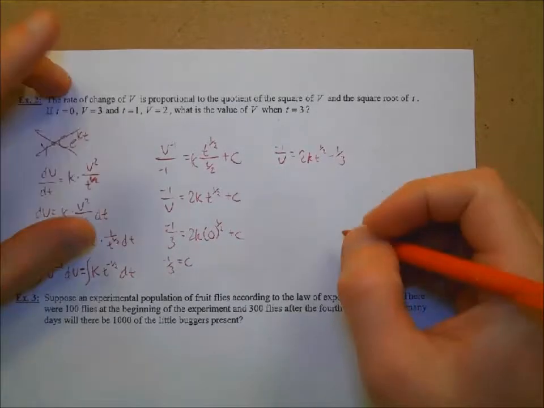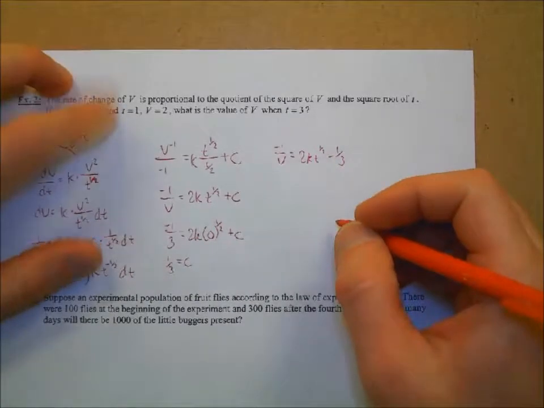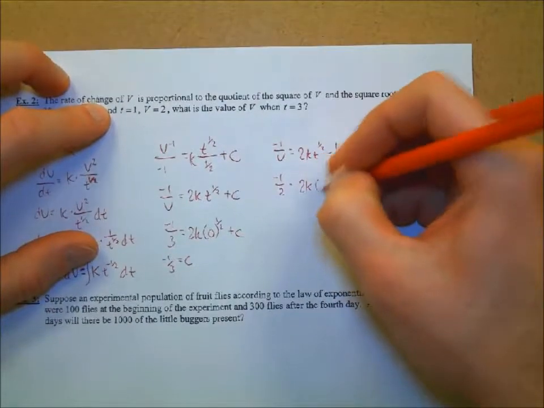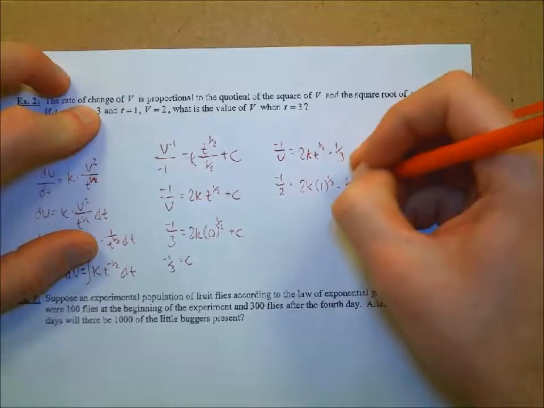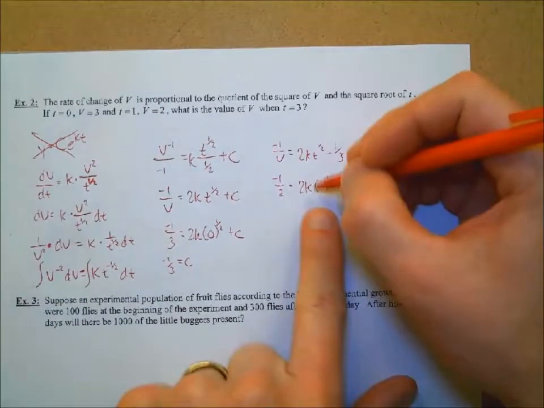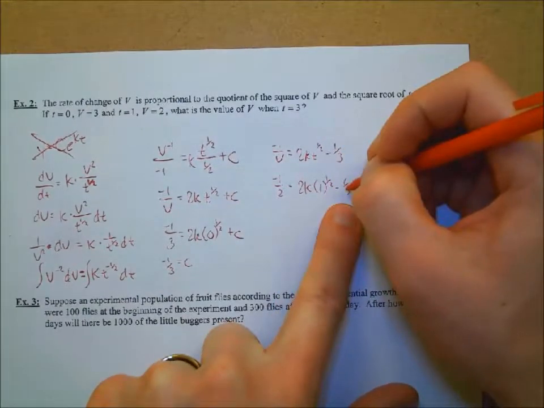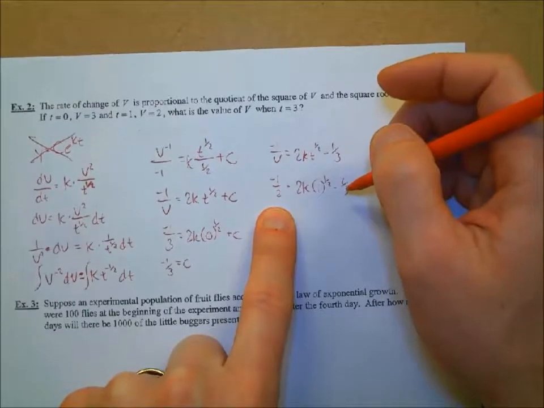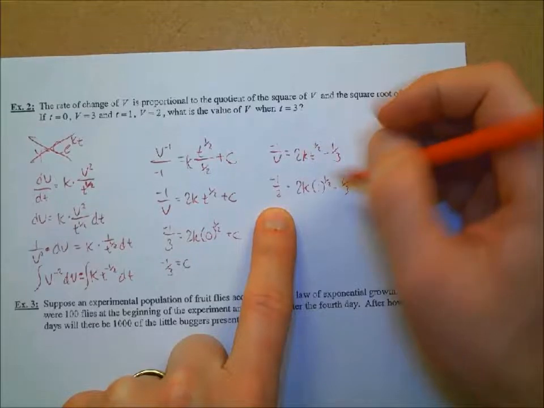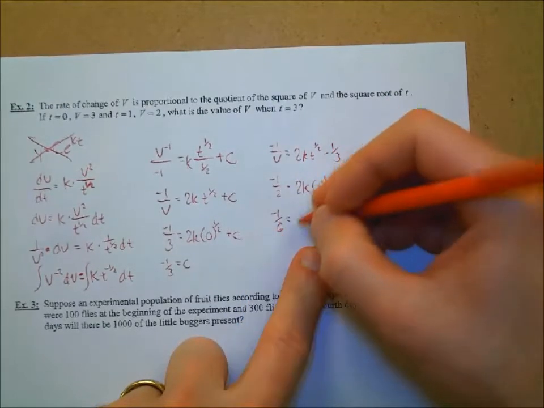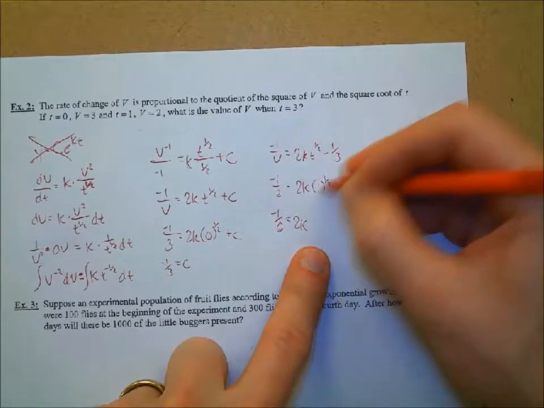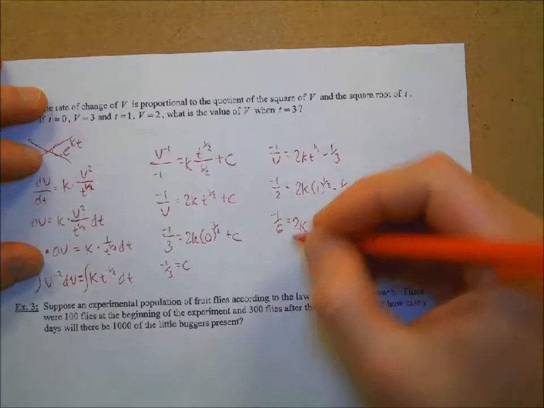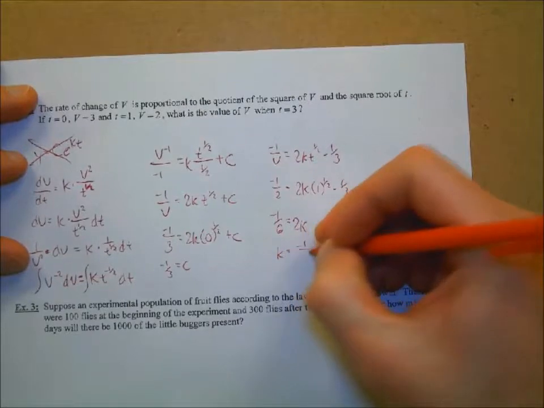So anyway, let's use our next point here. T equals 1, v equals 2. So negative 1 over 2 equals 2 times k times 1 to the 1/2 minus 1/3. We now want to isolate the k here, so I'm going to have to add 1/3 over. Yes, we're going to have to add fractions. Negative 1/2 is the same thing as negative 3/6 plus 2/6, so negative 1/6 there equals 2k. 1 to the 1/2 is just 1, so I can just leave it as 2k. Divide the 2 over. K equals negative 1/12.